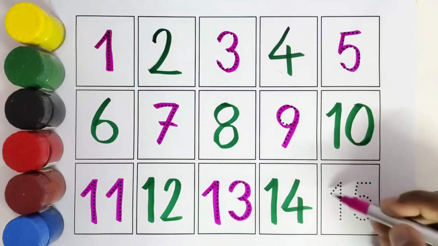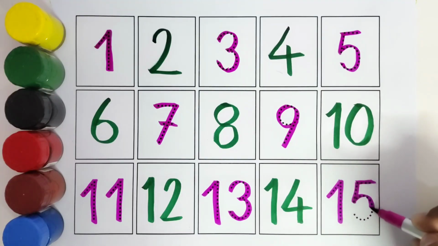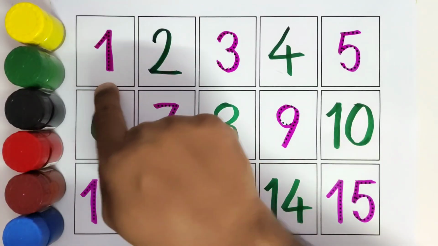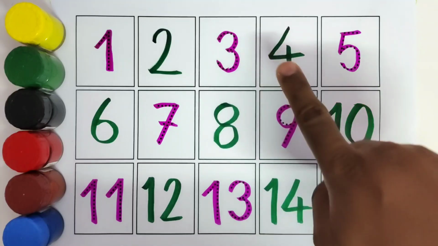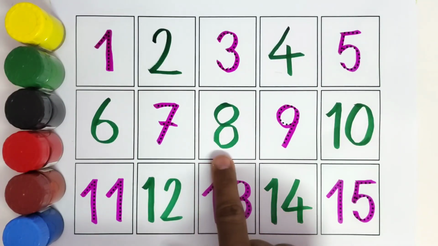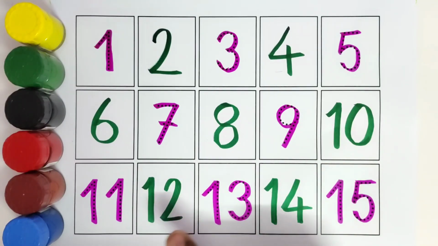This is 15. Number 15. Thank you kids for coloring all these numbers and finding the missing ones. Let us read them one by one. 1, 2, 3, 4, 5. 6, 7, 8, 9, 10, 11, 12, 13, 14, 15.